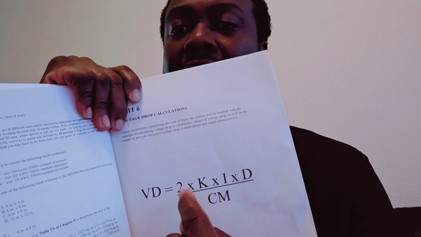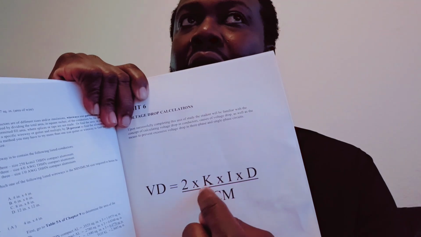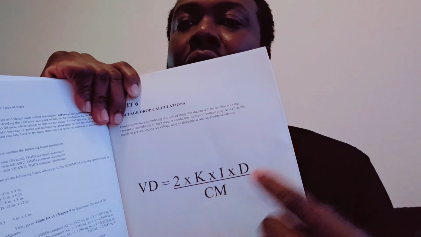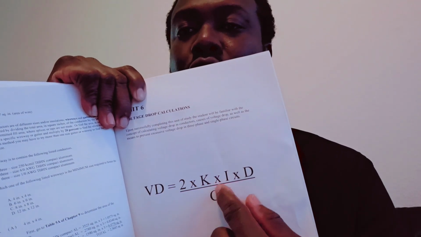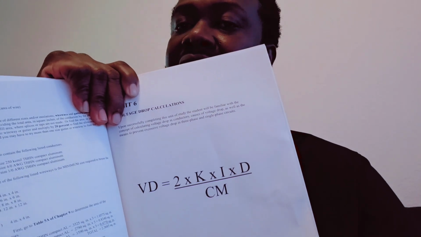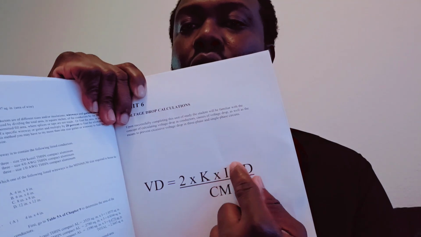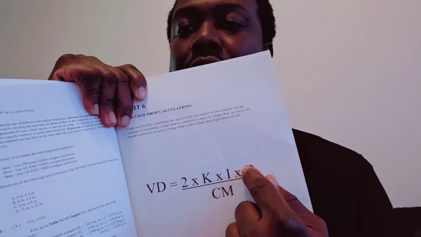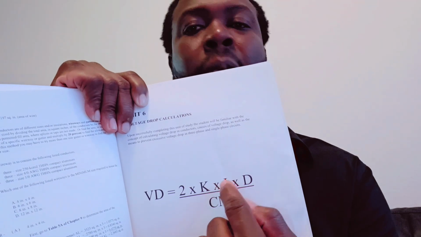For copper it's a different number, which is 12.9, and for aluminum it's another number. We're going to switch the page so I can show you. And this one right here, you should know, is amperage. If your system is 60 amps, that's what you put right here to multiply with all of these. If your system is 15 amps, you put that here. Whatever amperage you have in your system, that's where you put it.